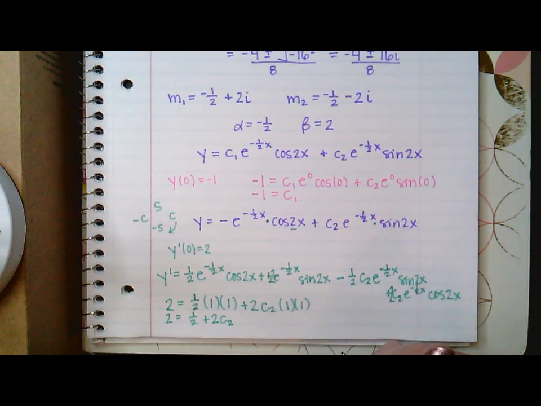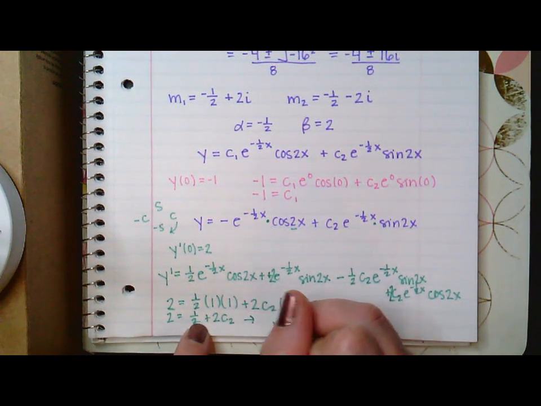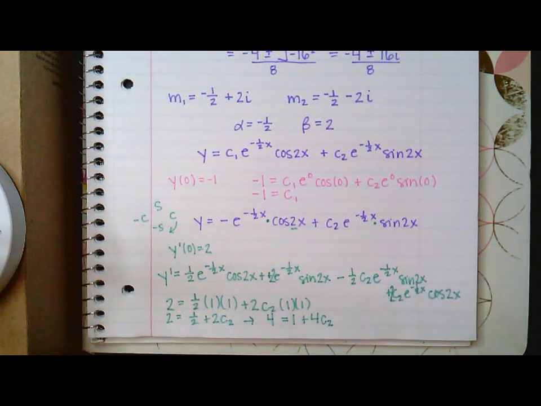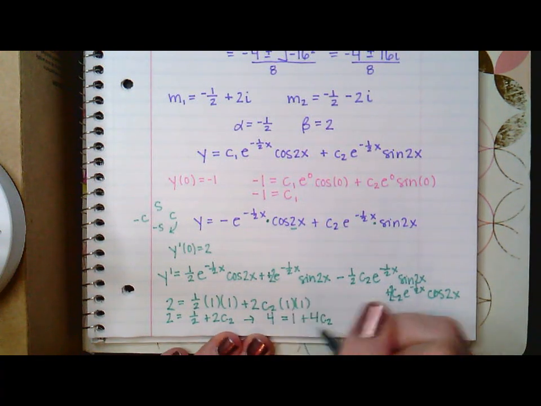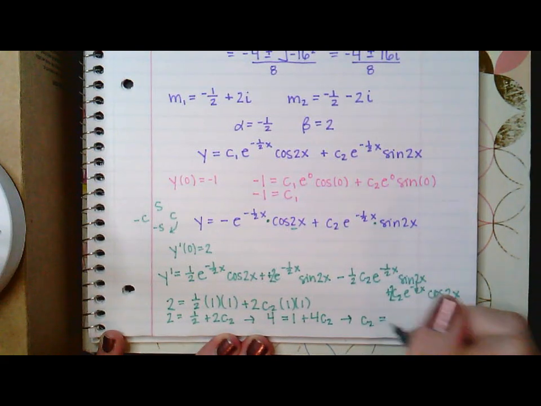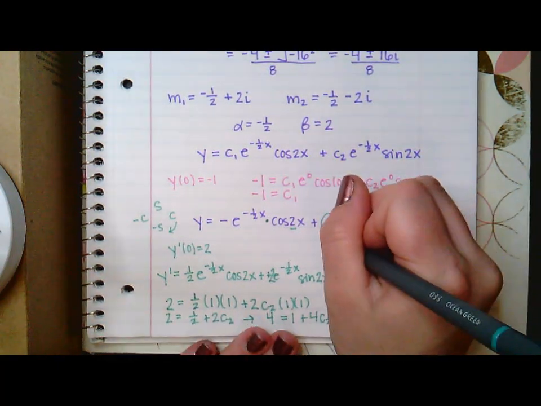I could solve this a couple different ways. I could subtract and then divide by 2. I personally like multiplying through everything by 2 and getting rid of this here. So 4 is 1 plus 4 C2. Subtract, divide, and I get that C2 has to be 3/4. And that's what I would plug in here for my final solution.